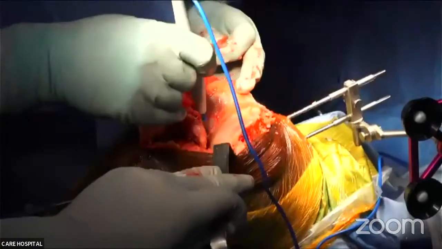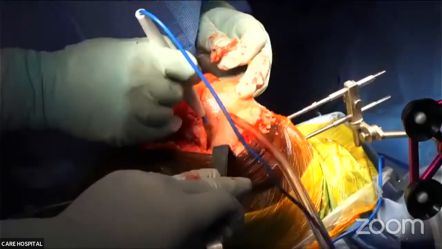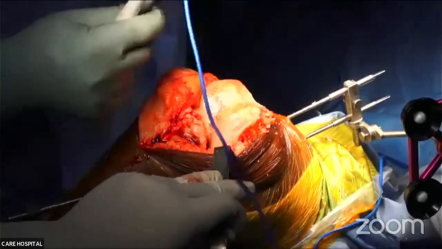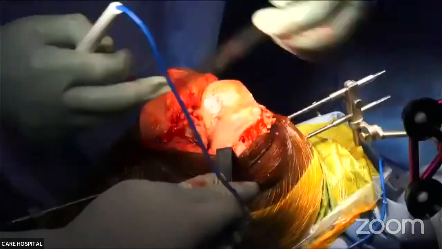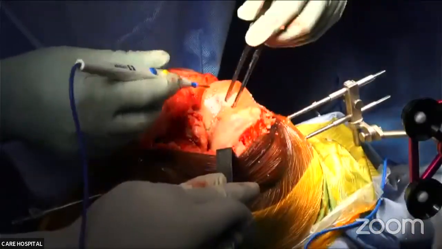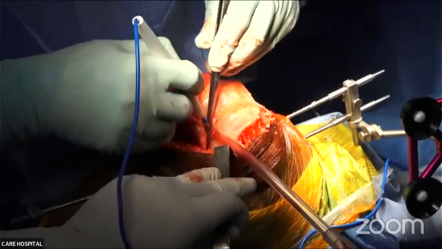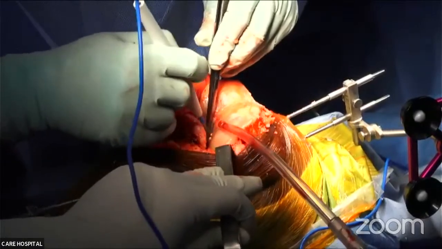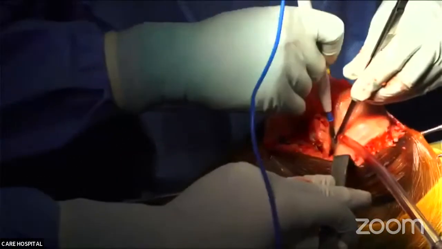So I'll just clear the notch. That's it. Forceps. Whatever you do, there is real time feedback. This is a new technology and everybody is on it. Some people will say removal of osteophytes causes imbalance.